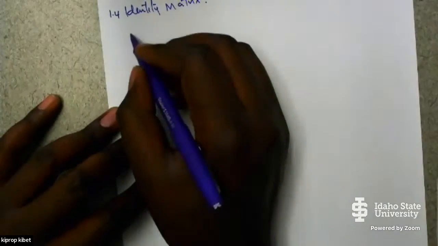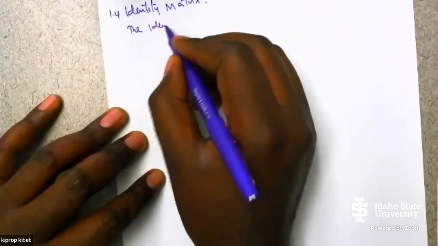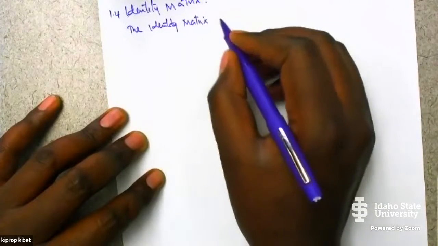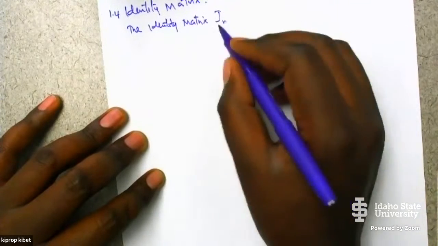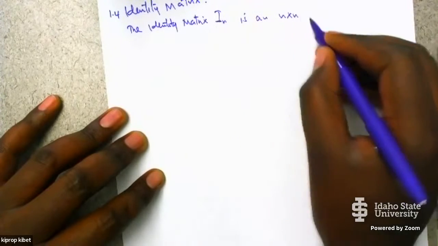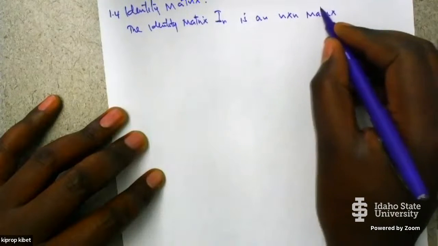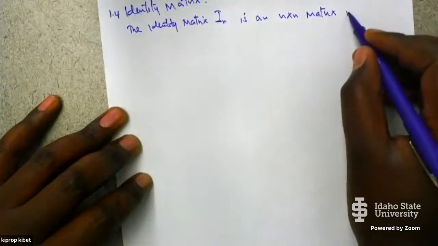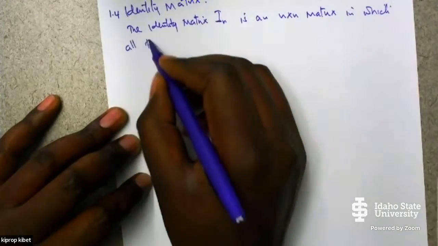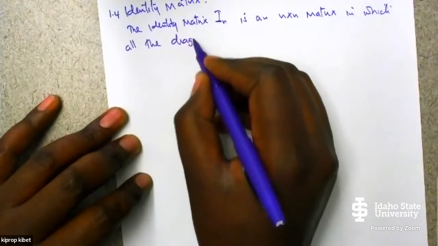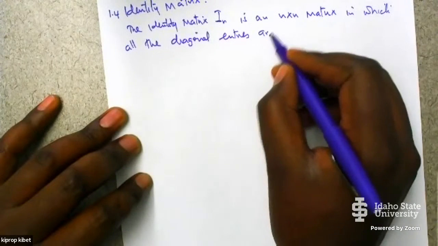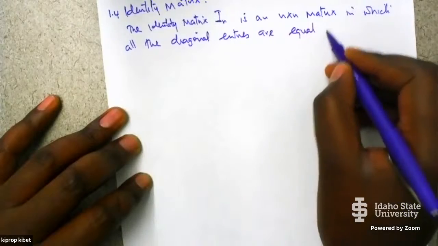The identity matrix, which you can write as IN, is an n by n matrix in which all the diagonal entries are equal to 1.